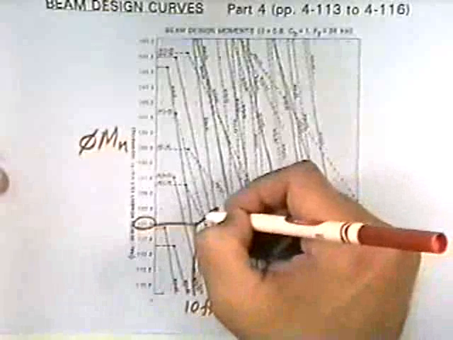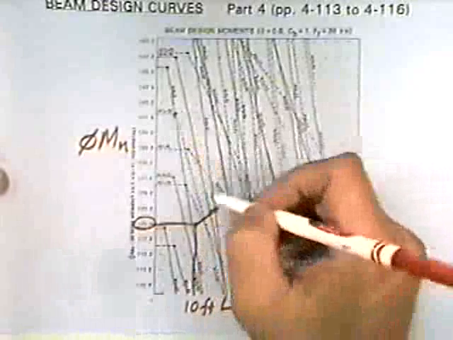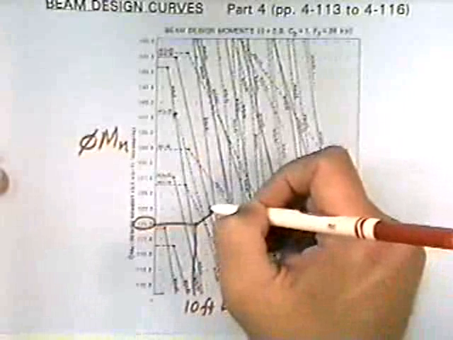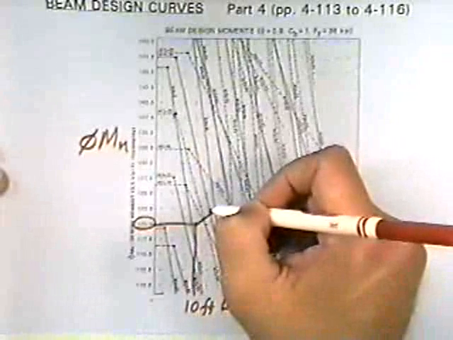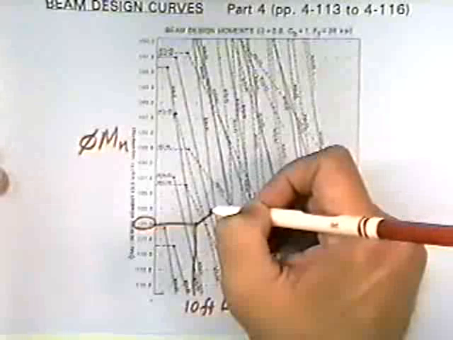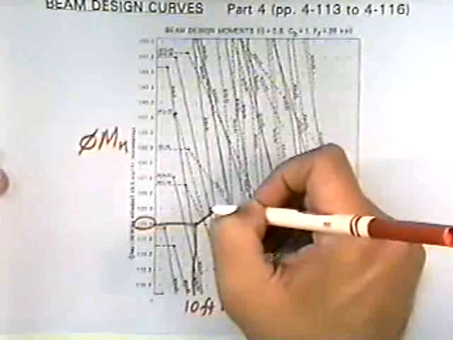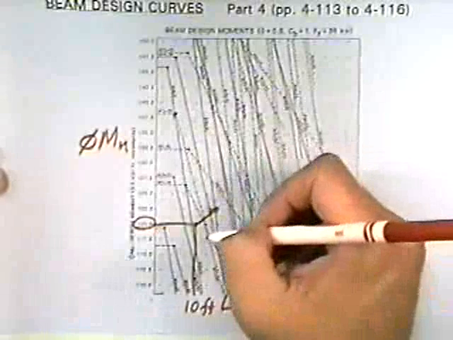So you keep going, and the next one is another dashed line. It's a W12 by 35 if you follow it up. That will work, but for the first solid line, hopefully you've got the same set of curves. I think I copied them correctly. That one is a W14 by 34.